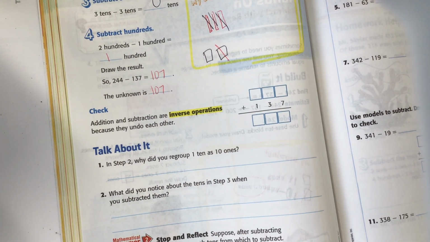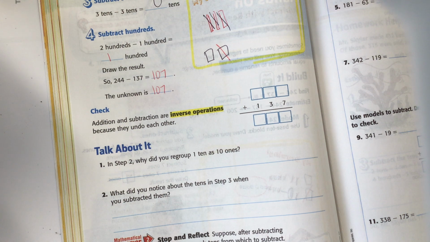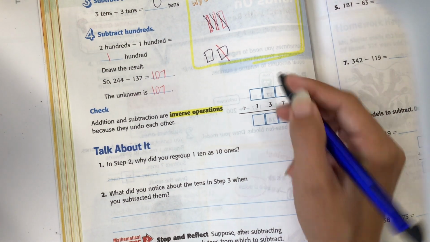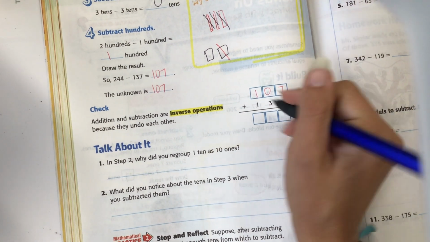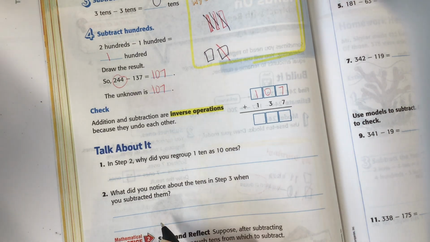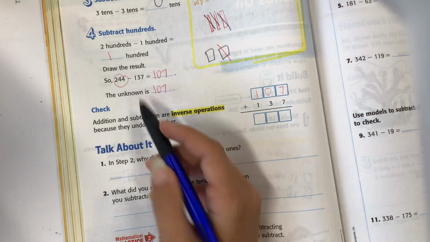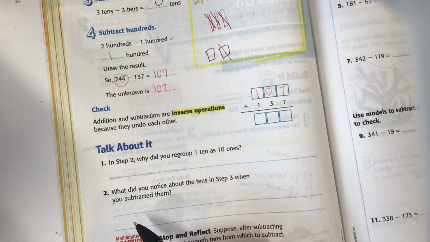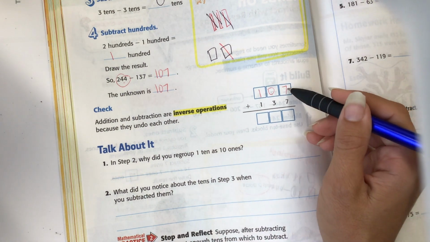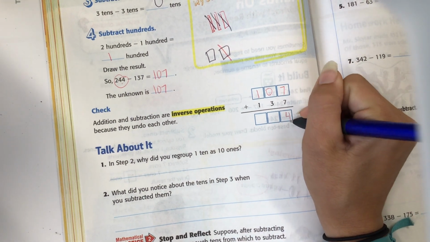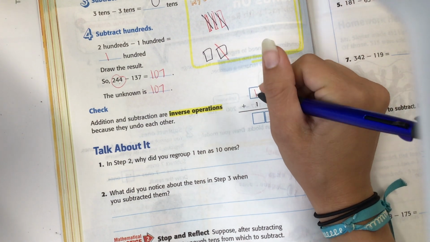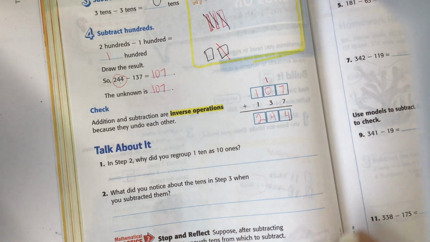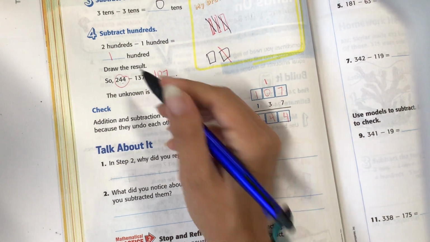Addition and subtraction are inverse operations because they undo each other. So what we can do is take the 137 and the 107, which was our answer, and add those together to see if we get the 244, which was the total. That's how we can check our answer if it's right. 7 plus 7 is 14. 4. Regroup the ones. 1 plus 3 is 4. And 100 plus 100 is 200. So 244, here we go.